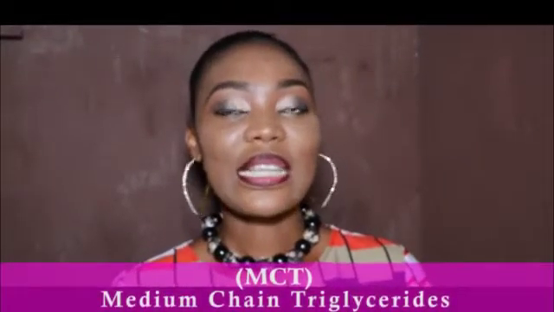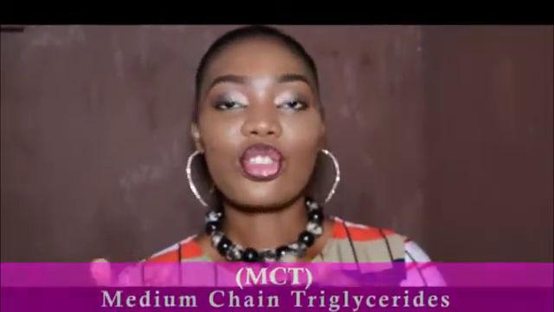So MCT oil, as the name implies, is simply medium chain triglycerides, and its structure contains oxygen. At least quite a number of oxygen molecules are present in the structure of MCT oil. Let's just go straight to what MCT oil is, in layman's terms. What is MCT oil? What is it used for? How is it applied? What are the benefits? And if there are any side effects, which I can assure you there won't be any, because anything natural, I said it in my previous video, you can be rest assured that there will be no side effects of any kind.